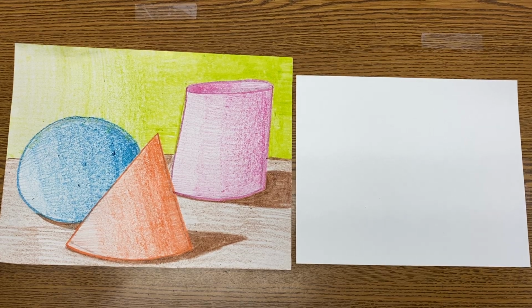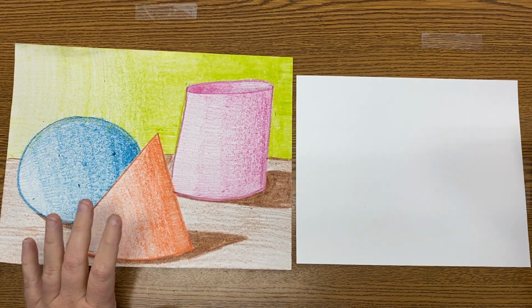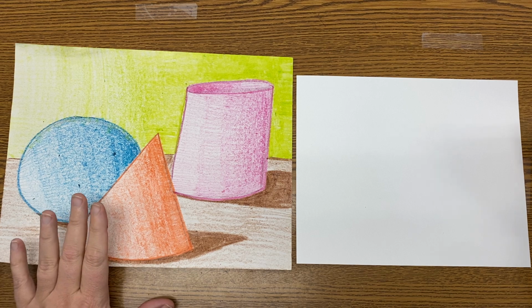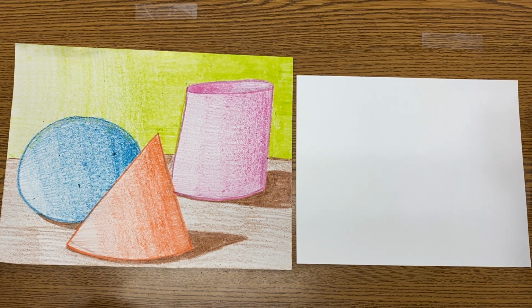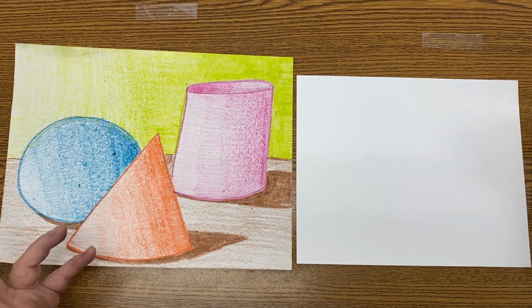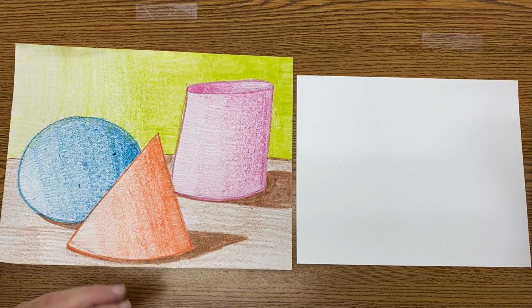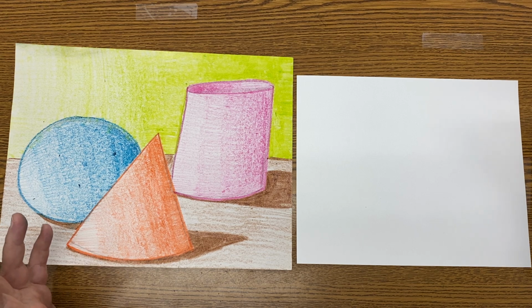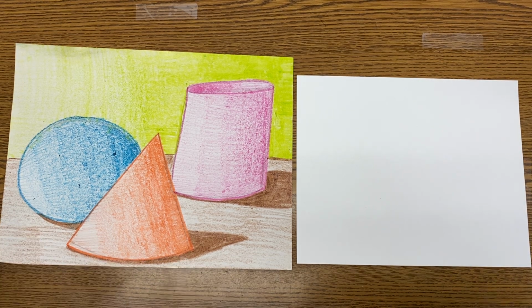Hi guys, today we're going to be talking about 3D forms. 3D forms are different than shapes because forms have height, width, and depth. So the difference between a square and a cube: a square is flat because it's a basic shape. A cube would have height, width, and depth, meaning it has a top, a bottom, and sides.